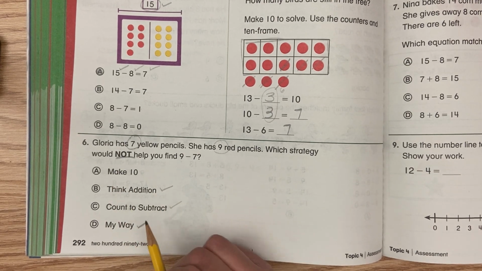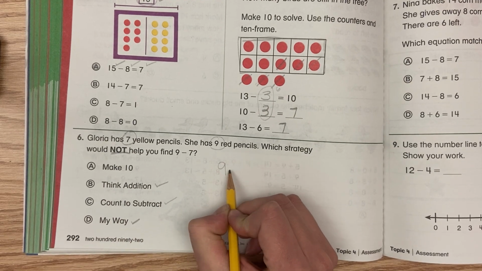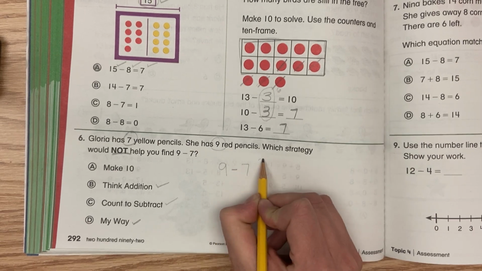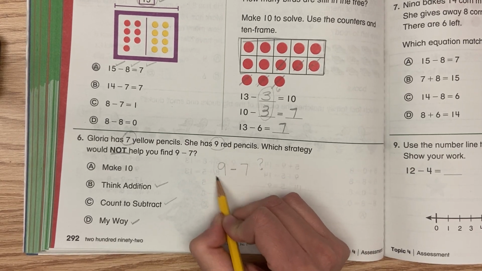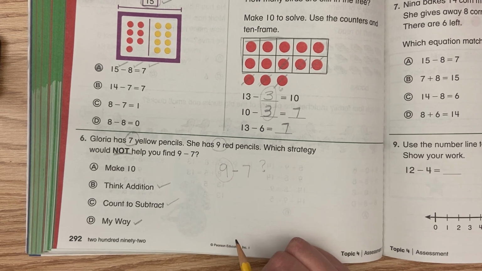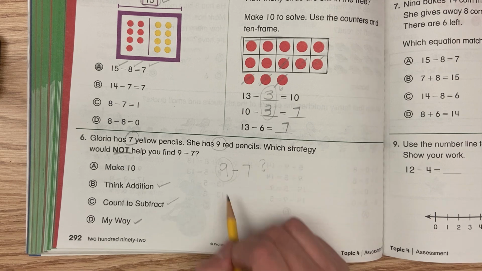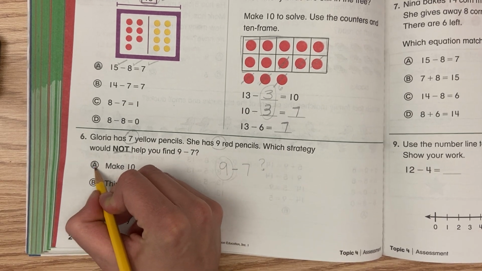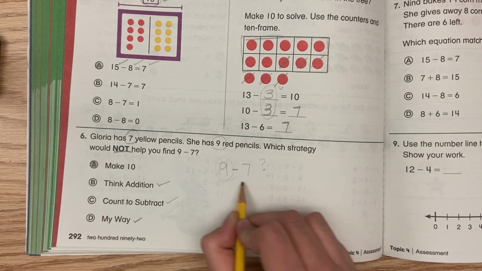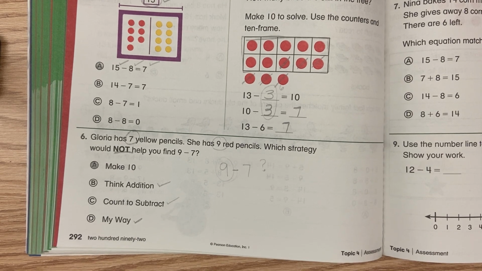Or make 10. Can you make 10 if your equation is 9 minus 7? Remember, 9 is the whole. That's how many I started off with. I'm going to take away 7 from 9. So I did not have 10 to begin with, which means I cannot use the make 10 strategy to solve this equation. Okay, great work.